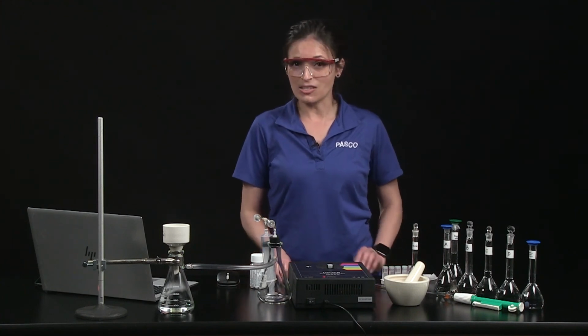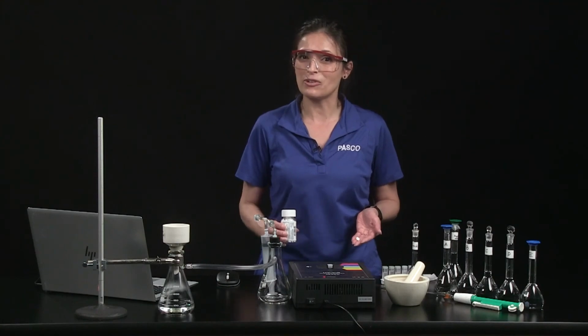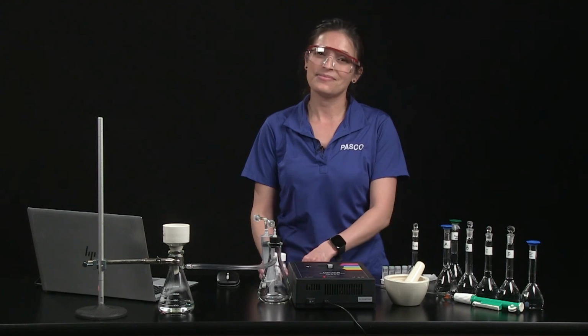Then you can compare that mass to the 325 milligram value stated on the bottle to see whether the aspirin mass falls within plus or minus 10% of 325 milligrams per tablet.